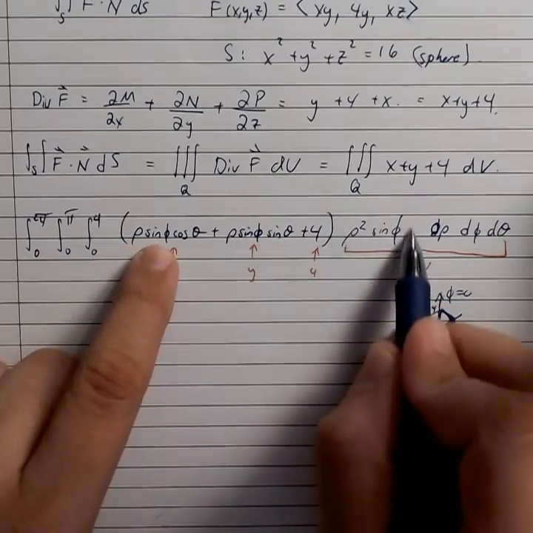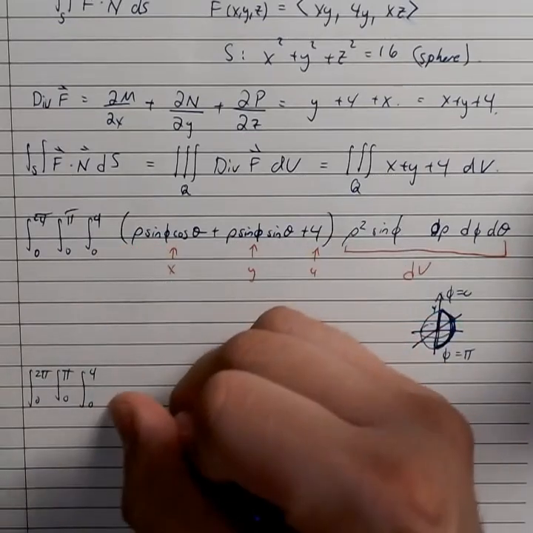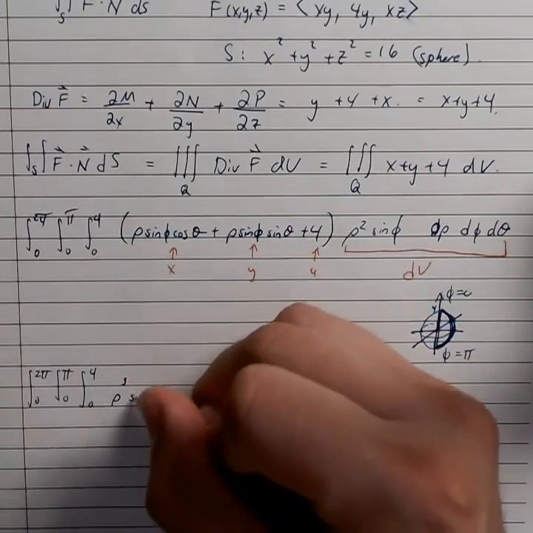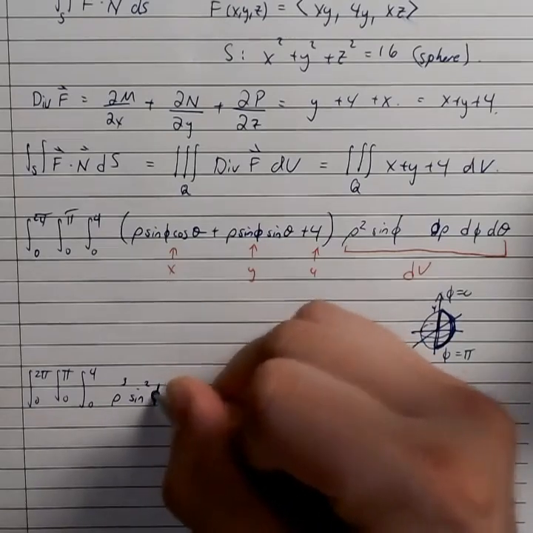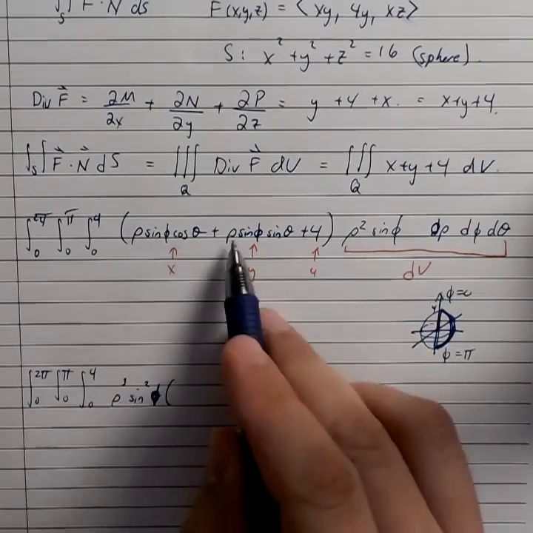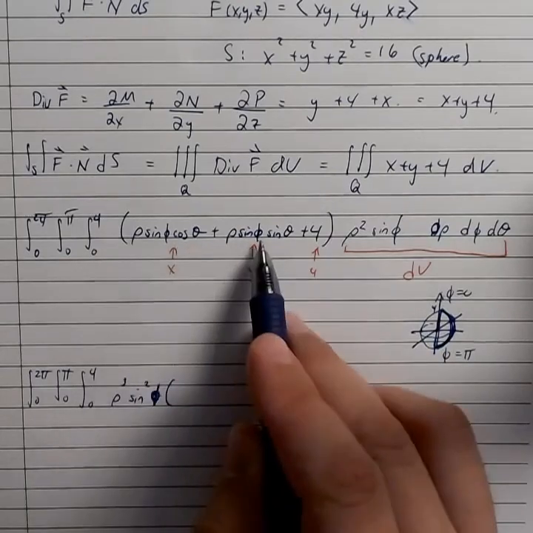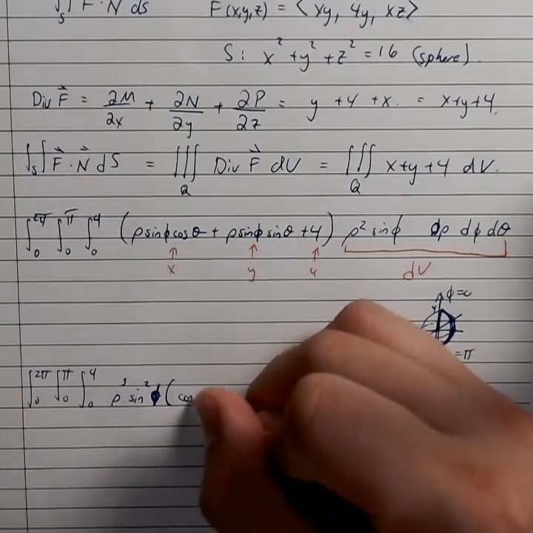I'm going to multiply it times this rho squared sine phi to give me rho cubed sine squared phi. And then when I factored these out, I was left with cosine theta plus sine theta.